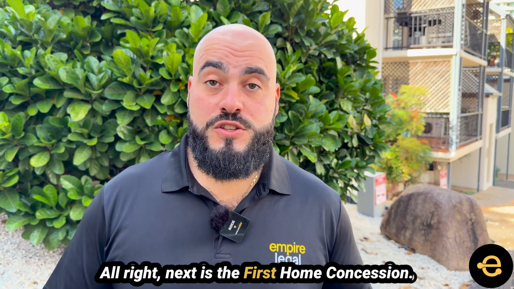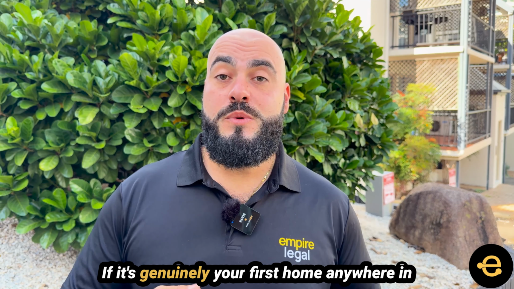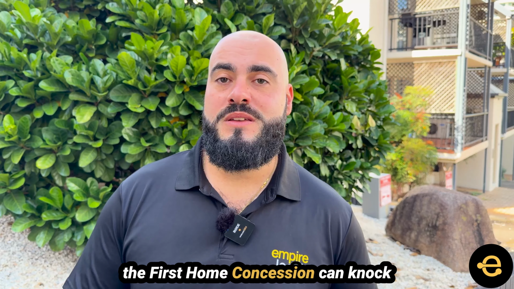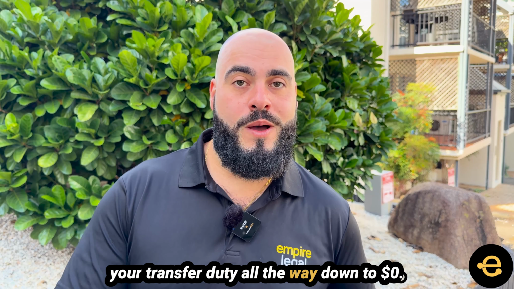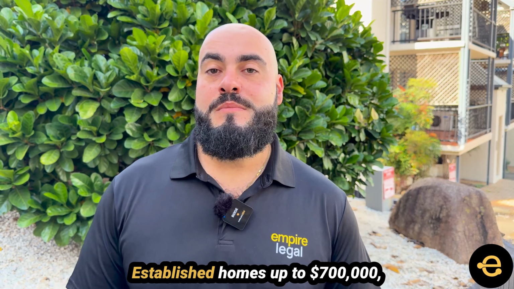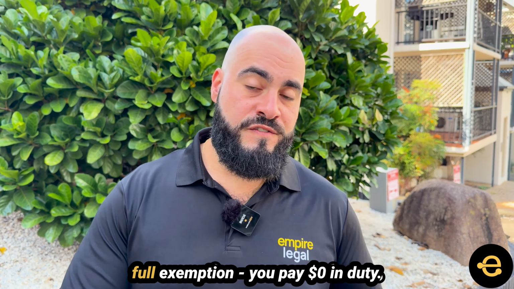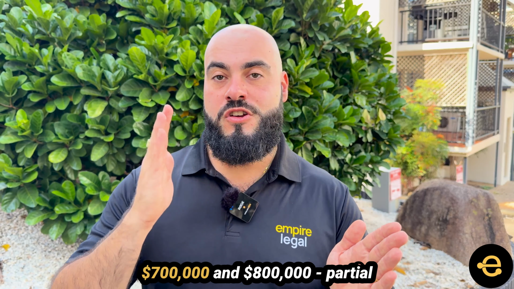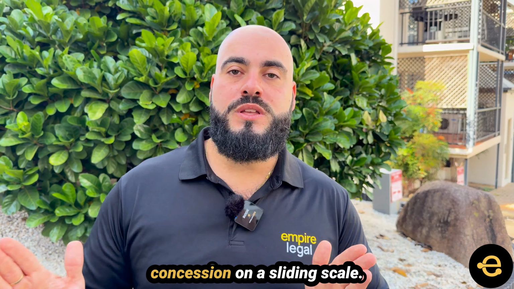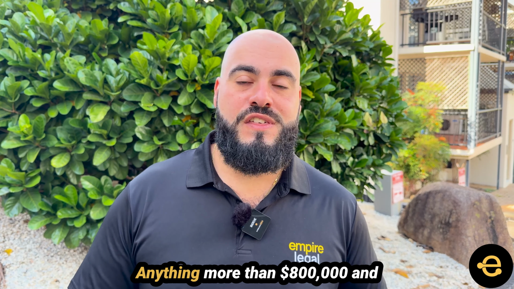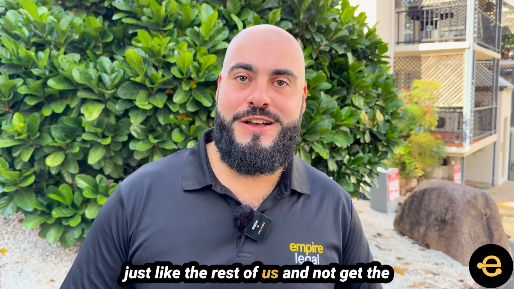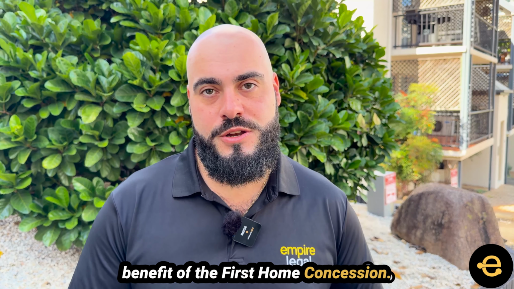All right, next is the first home concession. This is the big one. If it's genuinely your first home anywhere in the world and you meet the eligibility criteria, the first home concession can knock your transfer duty all the way down to zero. Established homes up to $700,000, full exemption, you pay $0 in duty. Established homes between $700,000 and $800,000, partial concession on a sliding scale. Anything more than $800,000 and you're wealthy and you can afford to pay just like the rest of us and not get the benefit of the first home concession.